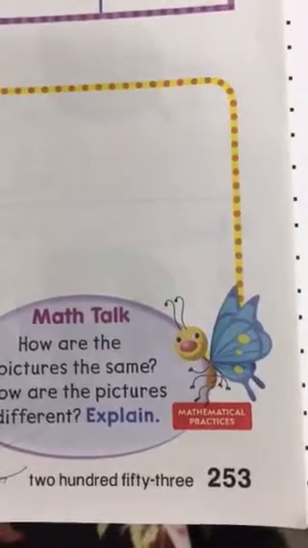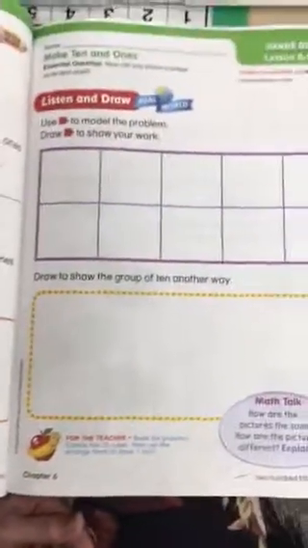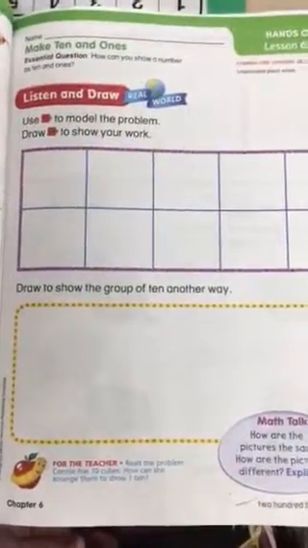Good afternoon, guys. Today we are going to be on lesson 6.4. It is on page 253. So if you need a minute, go ahead and pause this video and get to page 253. And we are going to be learning to make tens and ones.